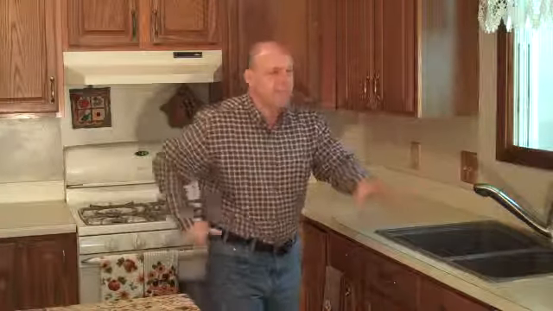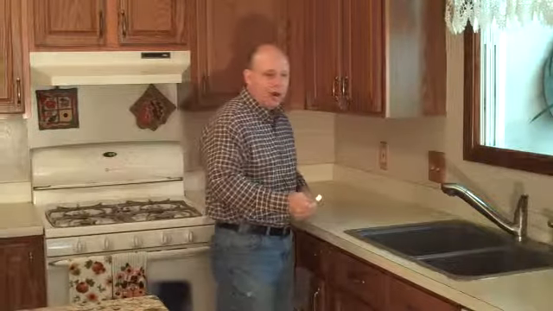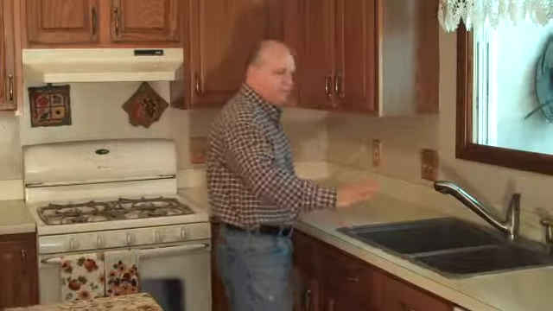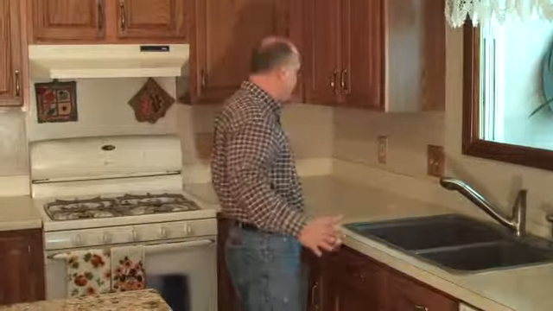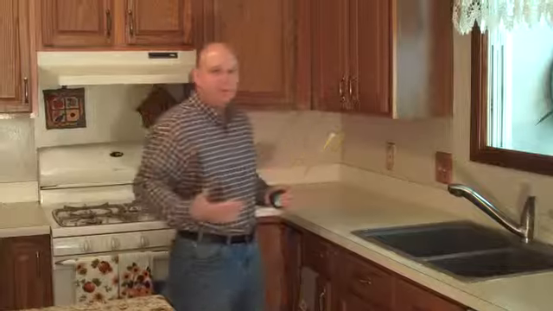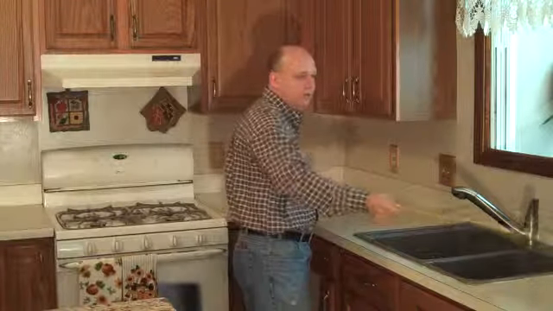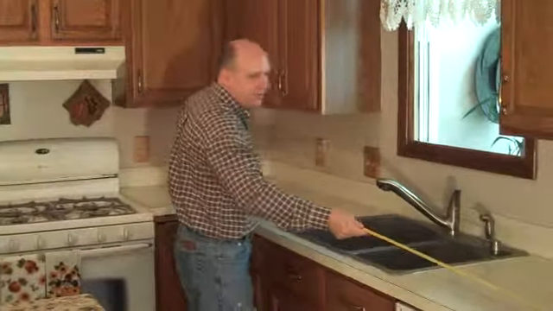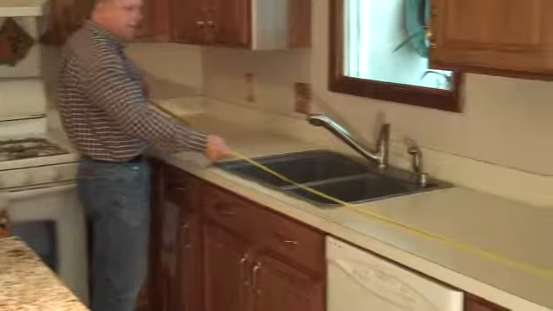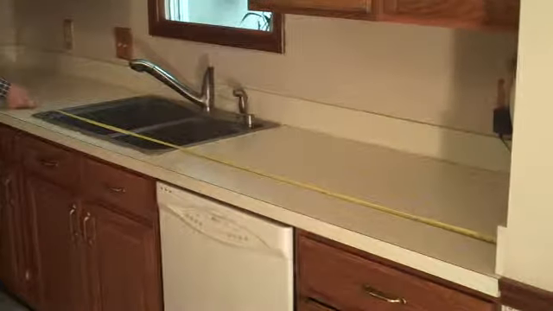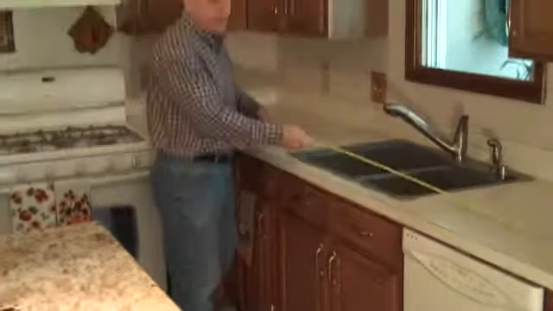Now, all cabinets are measured the same. So what I'm going to do is run through this and give you an example of how to measure. Let's just pretend that these cabinets are not here. We've already taken these cabinets out, and we are going to put new cabinets in. So this is what we want to do. We want to get a linear footage of base cabinets. So I'm going to measure all the way into this corner, and that's 11 feet into that corner.